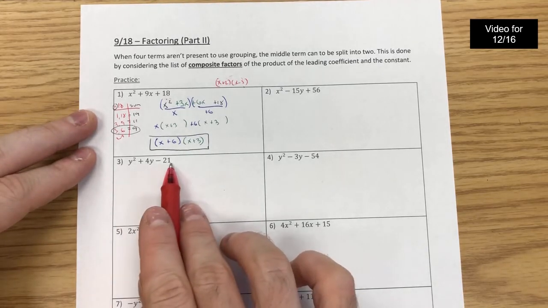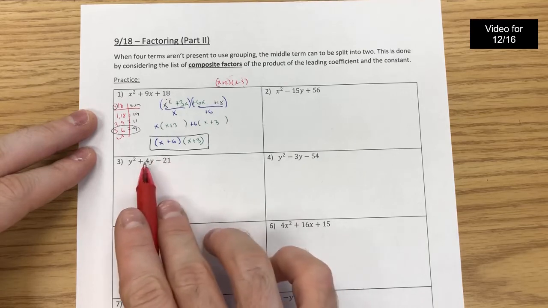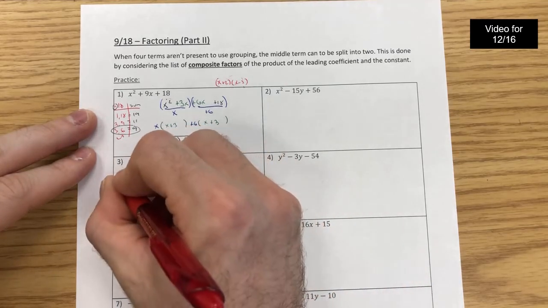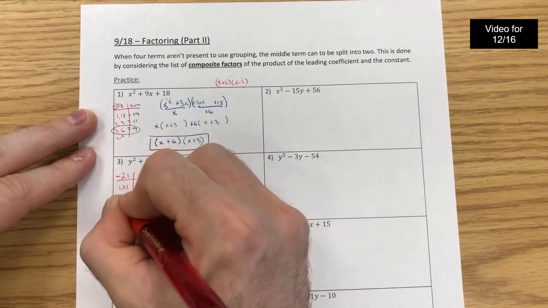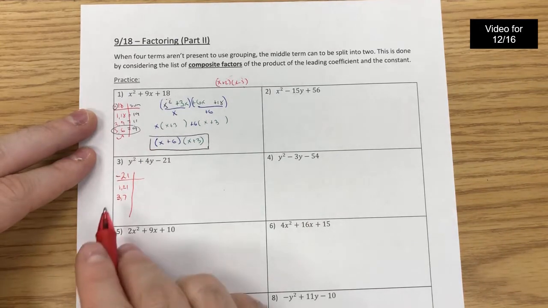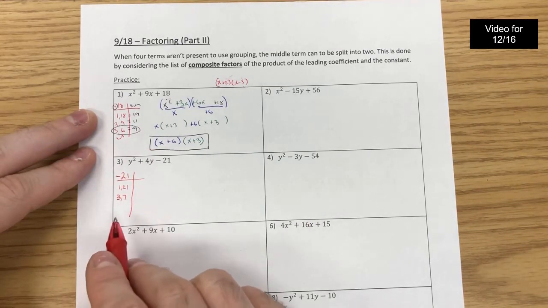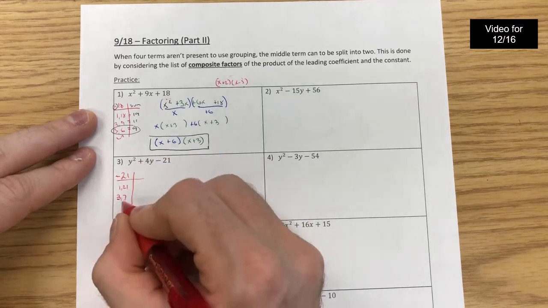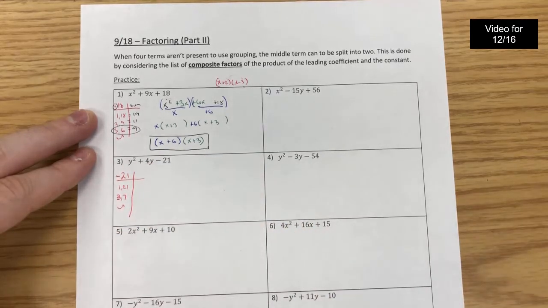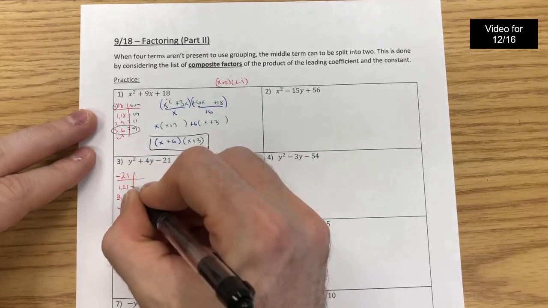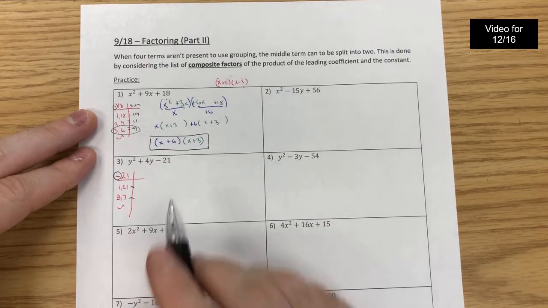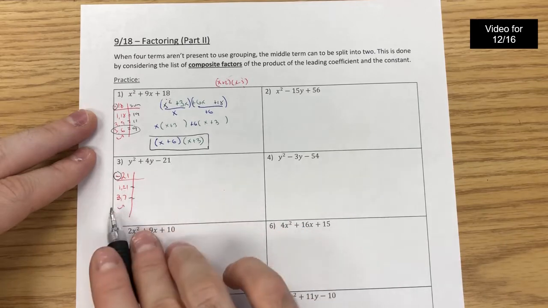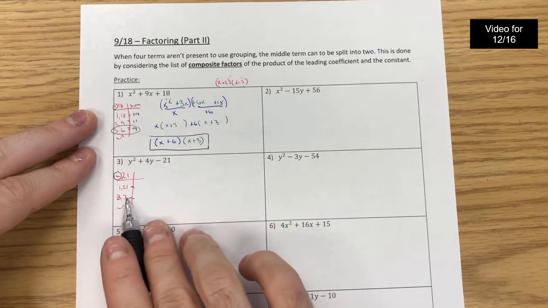So again, I'm looking for factors of 21 that add up to 4. So if I have a 21, I have 1 and 21, and 3 and 7. 2 doesn't work, 4 doesn't work, 5 doesn't work, 6 doesn't work, 7, and we have completed the loop. Now, this time I noticed that my 21 is a negative number, which means the only way I can multiply to get a negative is if one of these is a positive and one of these is a negative.